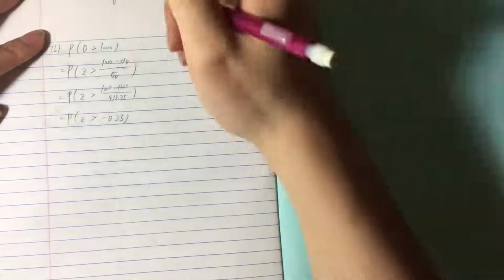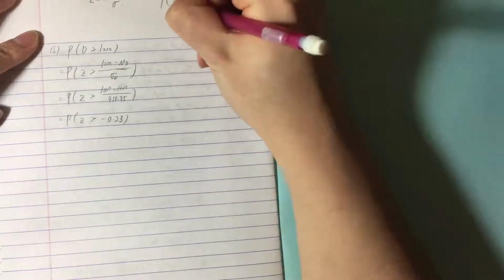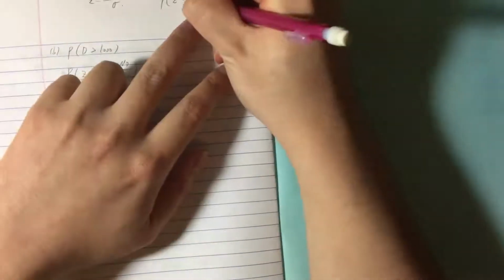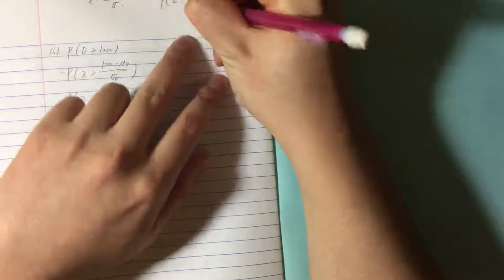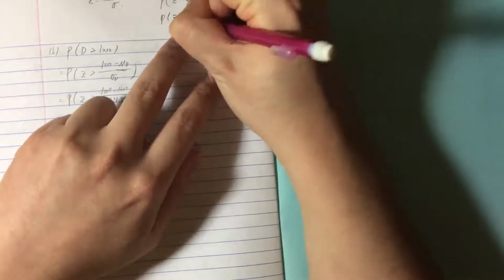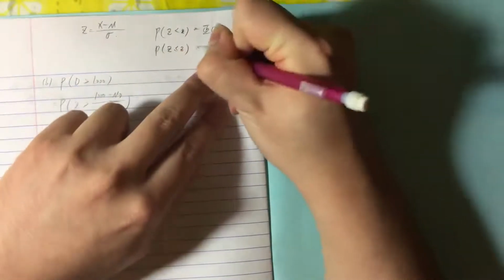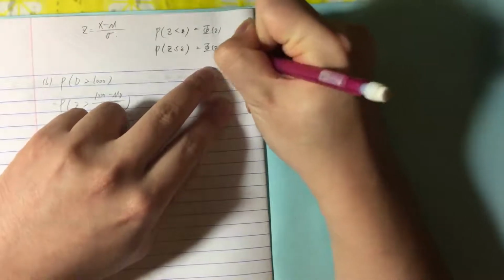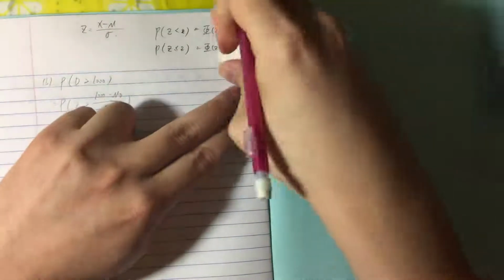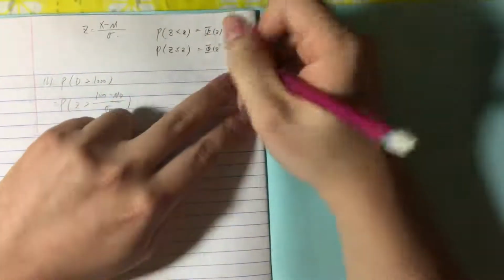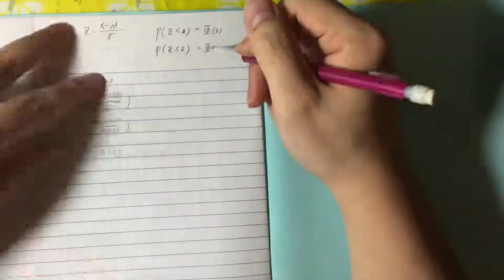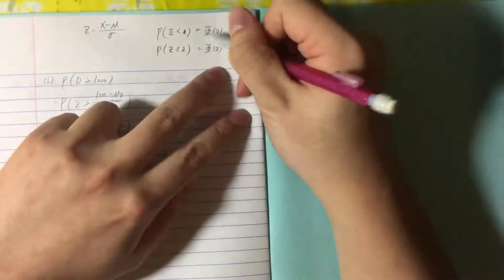Since we try to use the standard normal CDF, I try to put it in the form of probability that Z less than some number, or probability that Z less or equal to some constant. That equals phi of Z. Since the normal CDF is a continuous function, it doesn't matter if we include an endpoint.